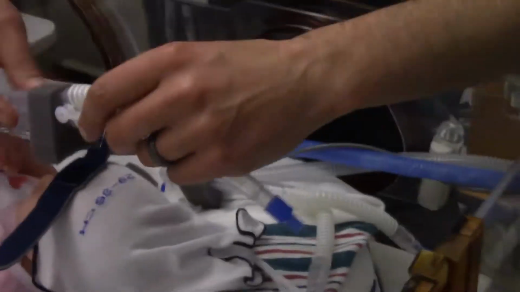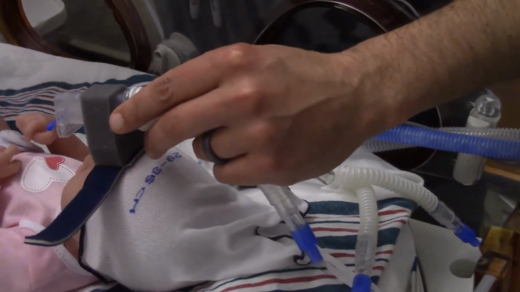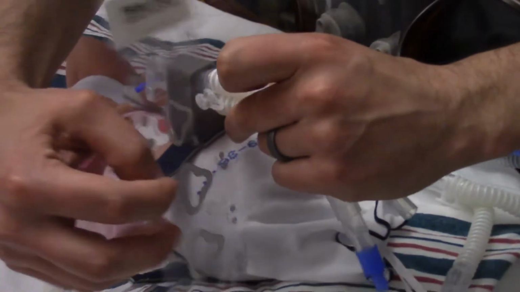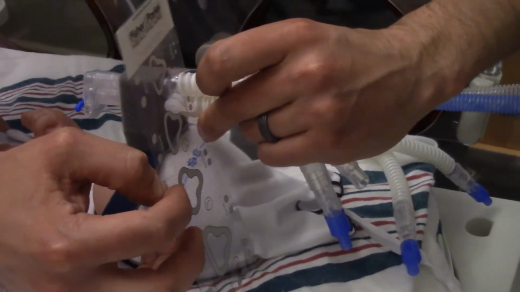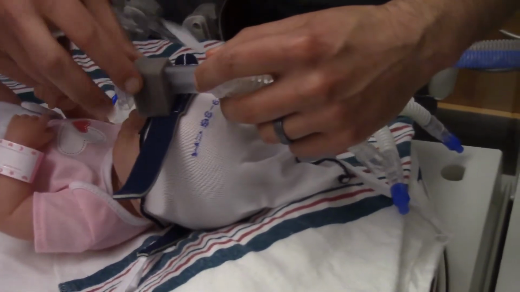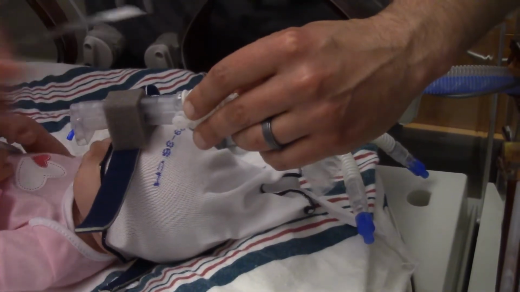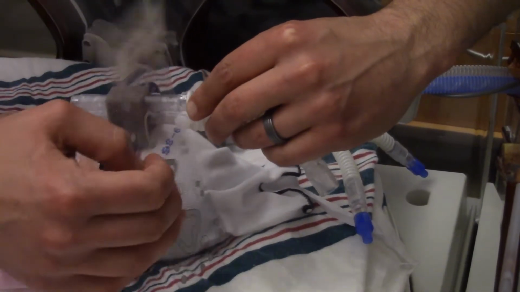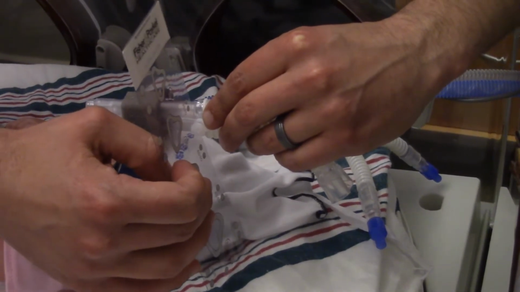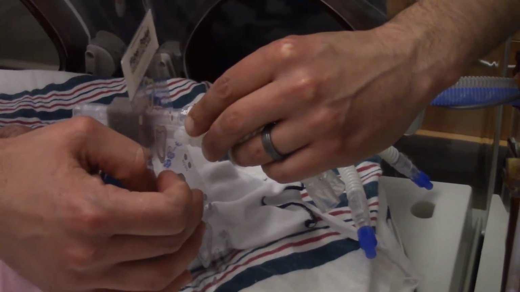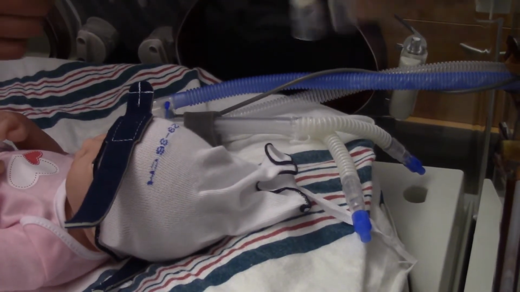The 50 ends well short of the baby's head, top of the head rather. So the 70, we can see, is the Goldilocks for this child, where it ends just about perfect right there. So the 70 would be our choice for this one.